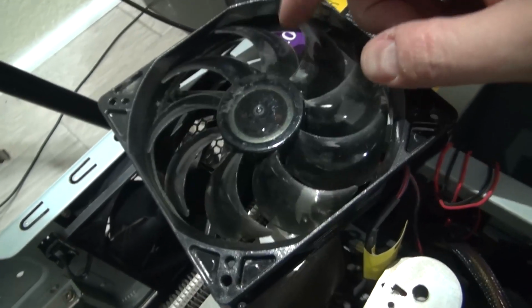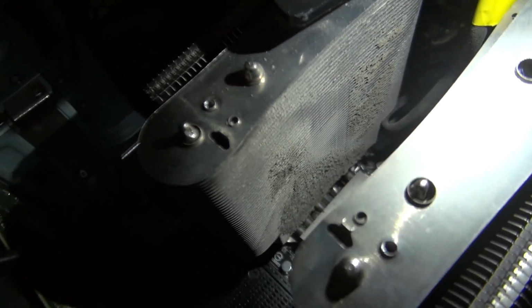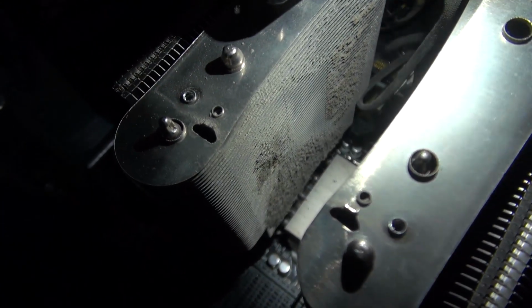I thought it would be a lot more dirty than this. And looking at these cooling grills, you can see there's a lot of dust accumulated on them. That's an easy fix. All I have to do is just simply brush them off and vacuum it out. But I don't believe that is the problem. Could be, but I'm not sure if that's a problem.